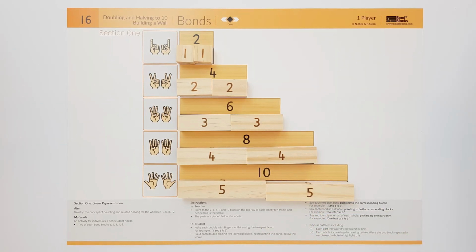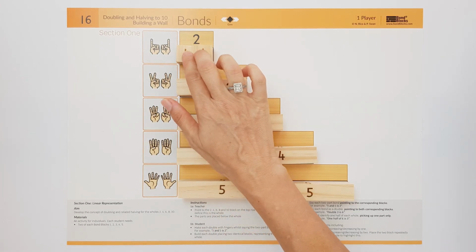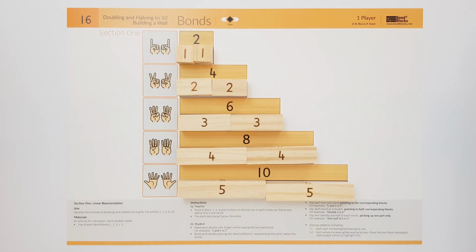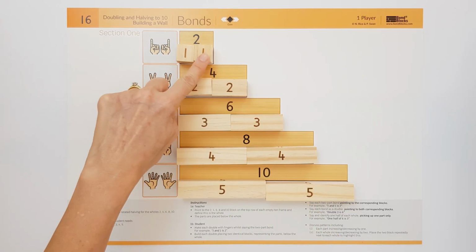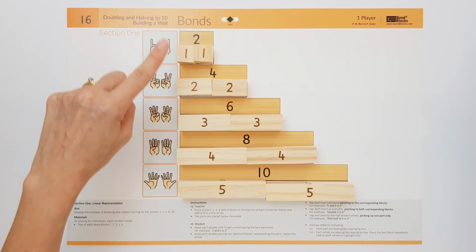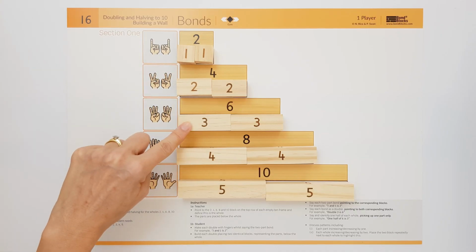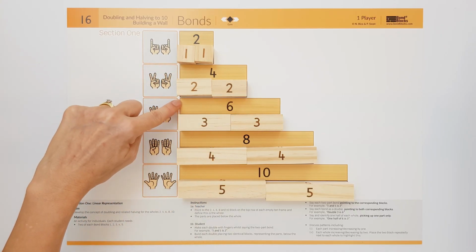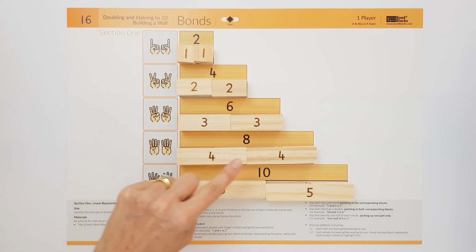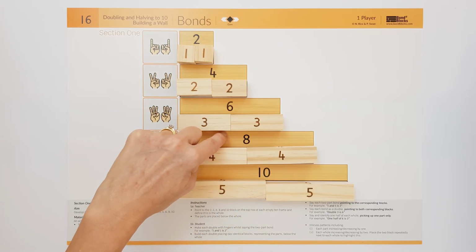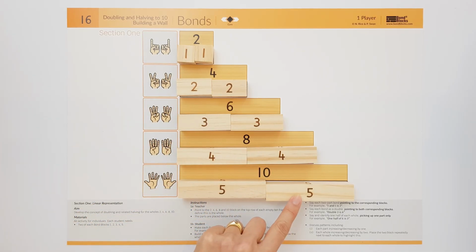I'm going to repeat that saying the two-part bonds as I touch them. 1 and 1 is 2. 2 and 2 is 4. 3 and 3 is 6. 4 and 4 is 8. 5 and 5 is 10. Now it's your turn. Place the blocks and then repeat saying while you point to each block.